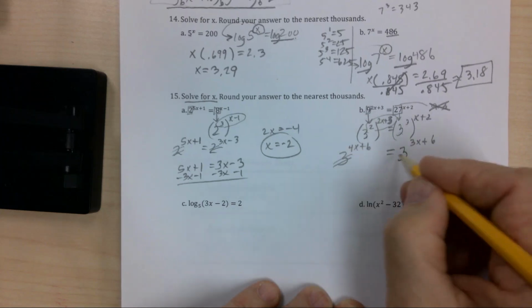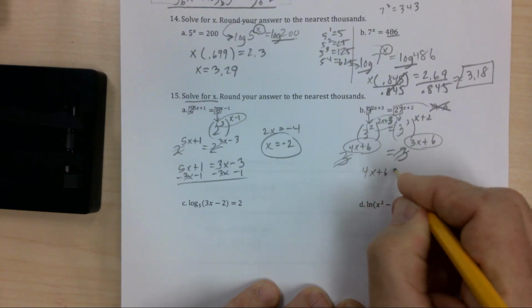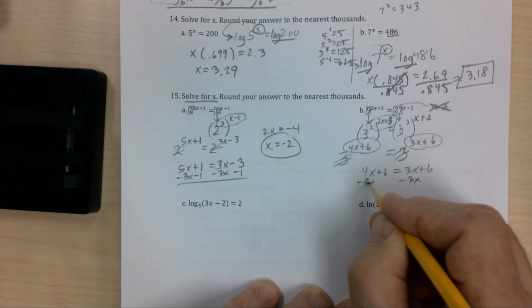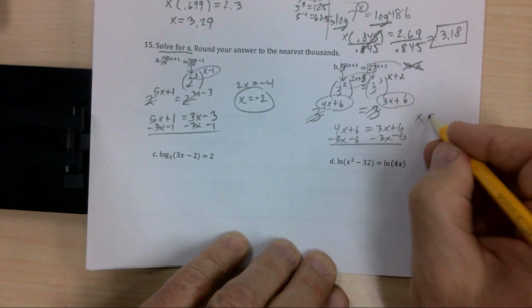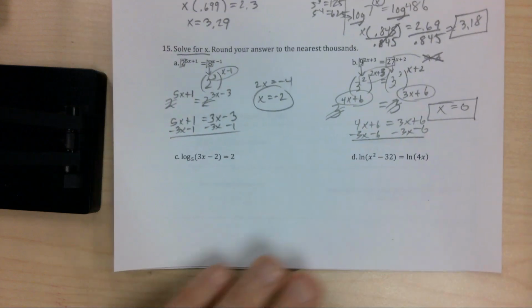These cancel. This has to equal this. So 4x plus 6 has to equal 3x plus 6. Subtract 3x, subtract 3x, subtract 6, subtract 6. Whoop. So I end up getting x is 0. Everything just disappears. So x is 0.